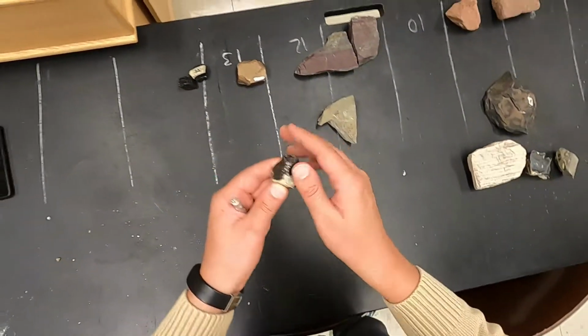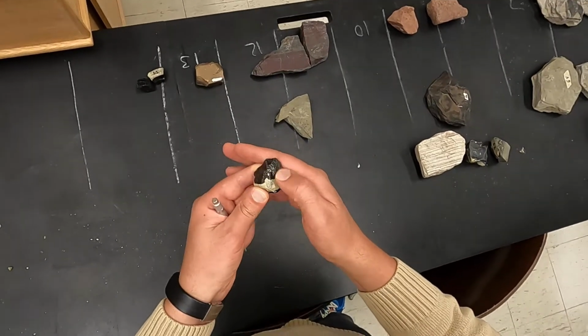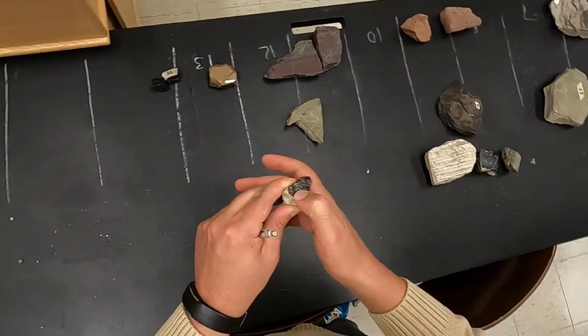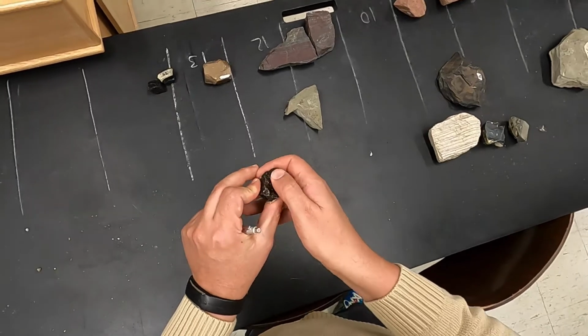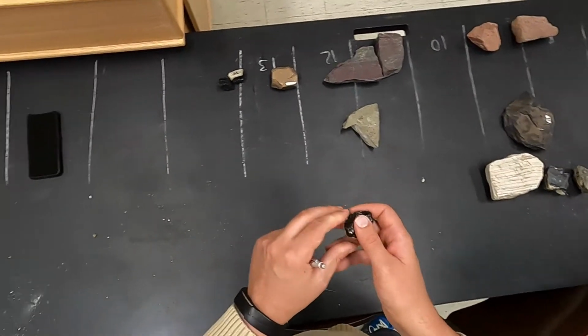So the feeling is something that you can remember that will help you in the future when you have to deal with rocks of this type.